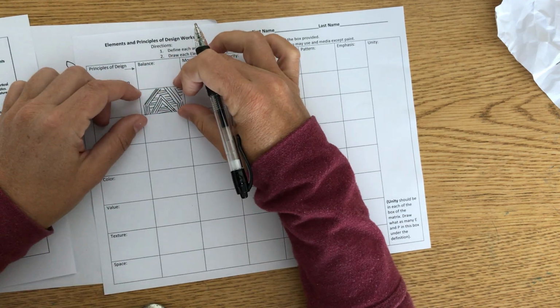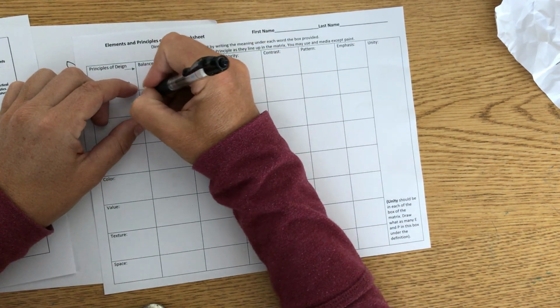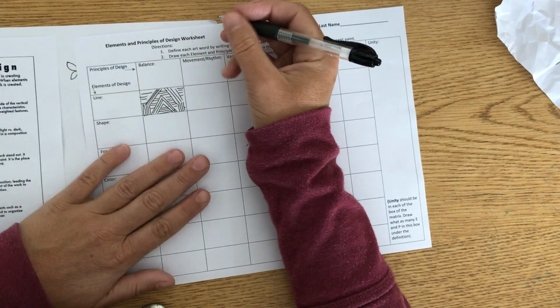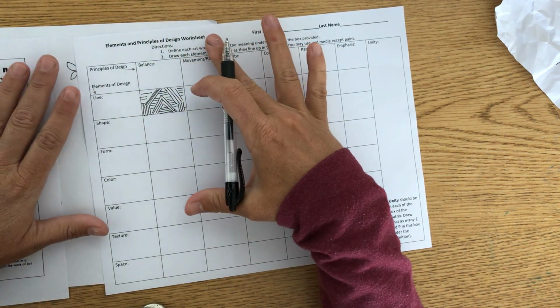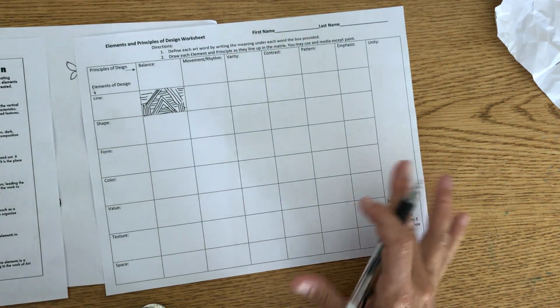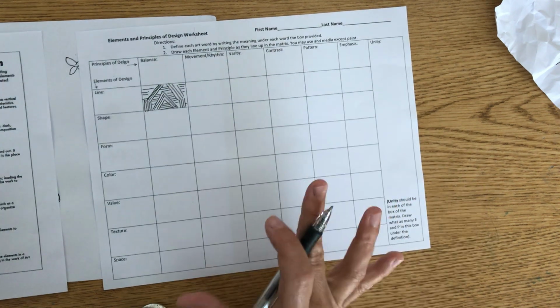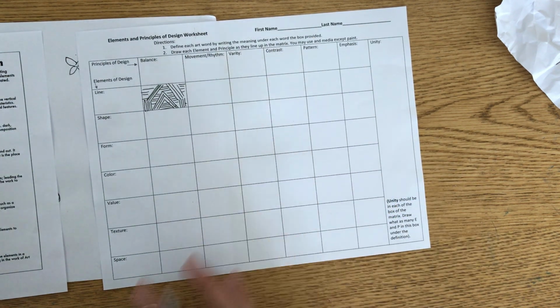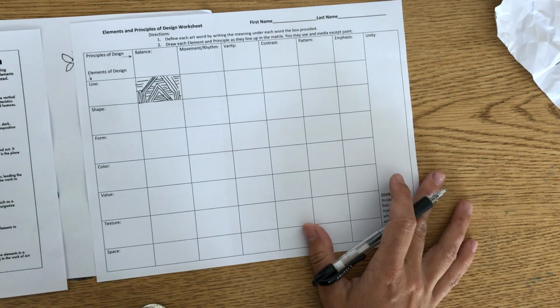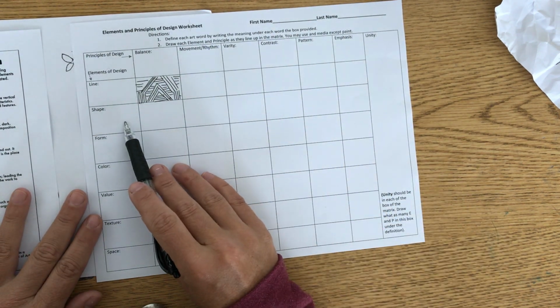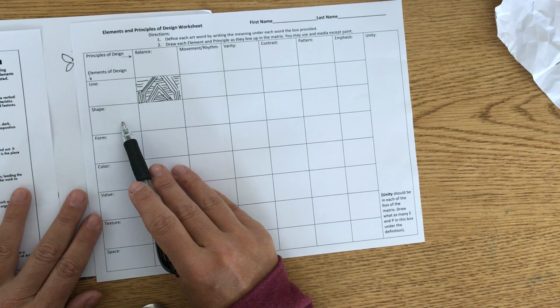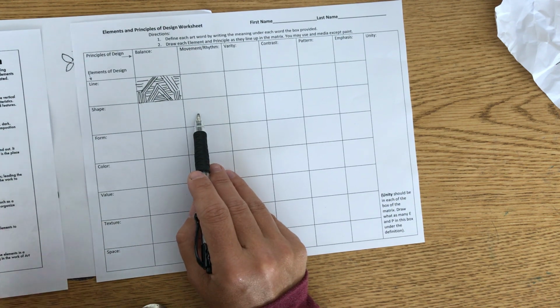So each box I want you to fill in completely, and spend some more time on this. I'm just trying to give you a quick idea of what you need to do so you don't have to listen to me and watch me the entire time. Okay, so let's see. If you're making shapes with rhythm and movement, I kind of went over that already.